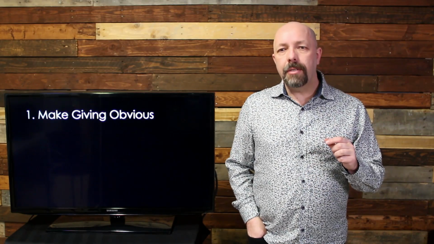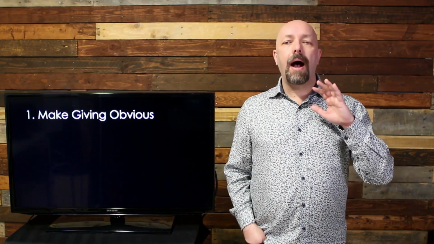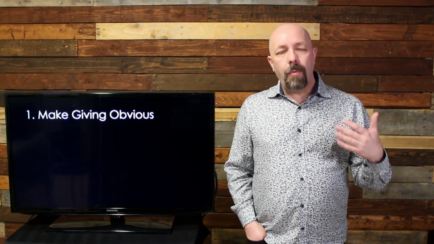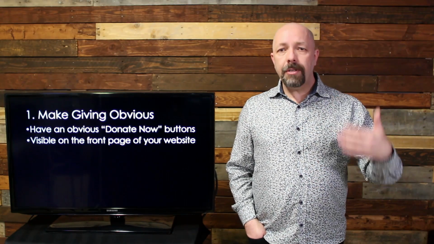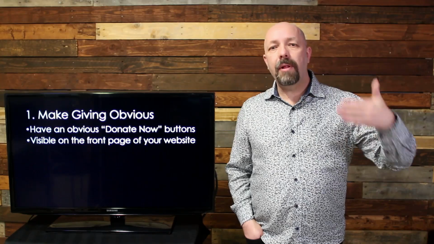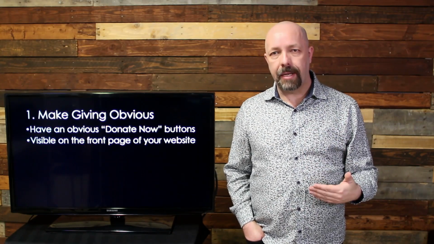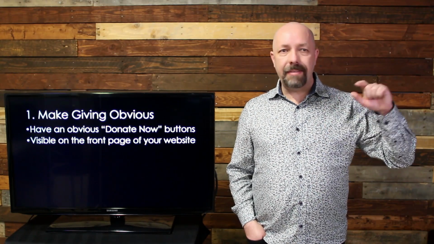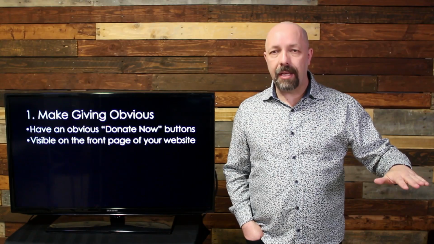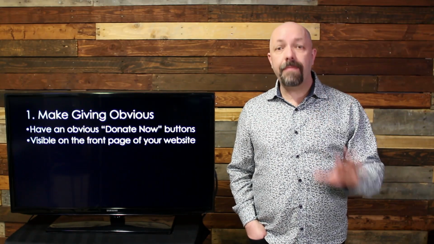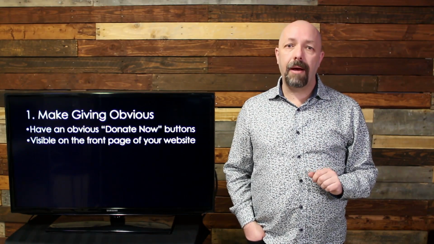Well, the first thing we want to do is make giving obvious. And so what we're doing here is talking about having obvious Donate Now buttons. The harder those buttons are to find, the fewer people are going to find them. So first, we want them to be visible on the front page of your website. We don't want people to have to dig down several layers into the website. On the front page, you should have that Donate Now button.